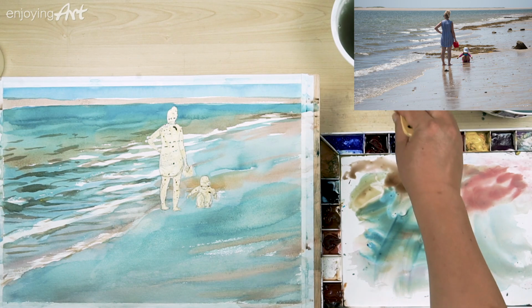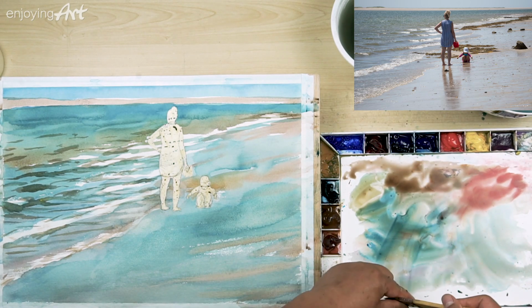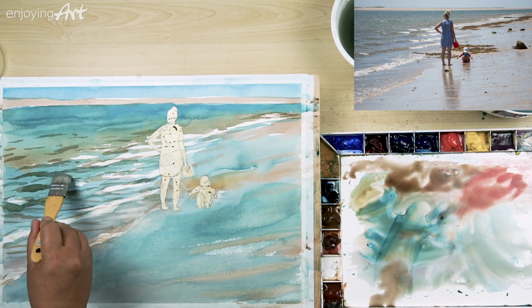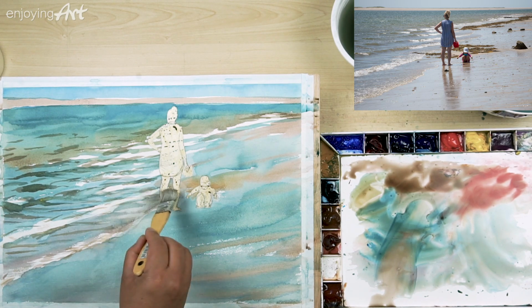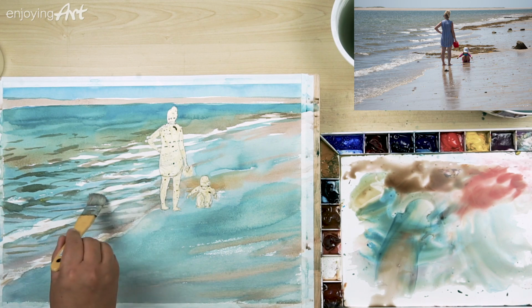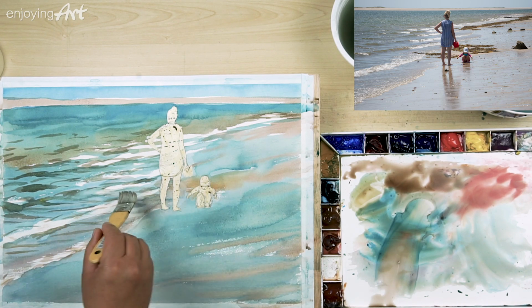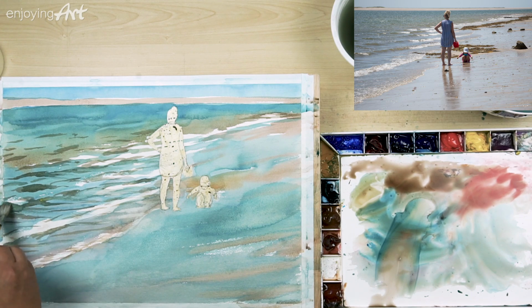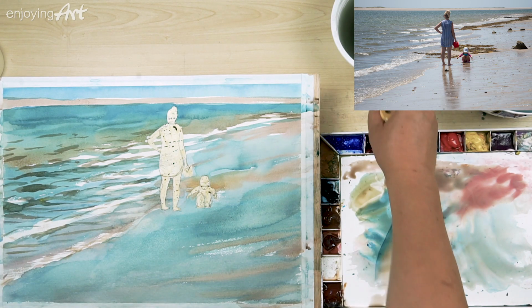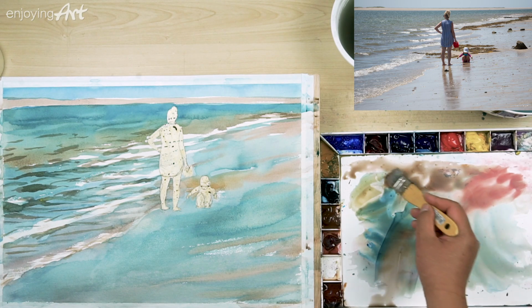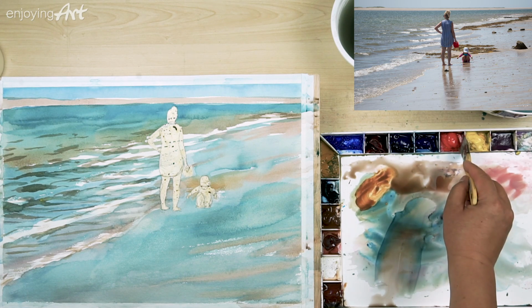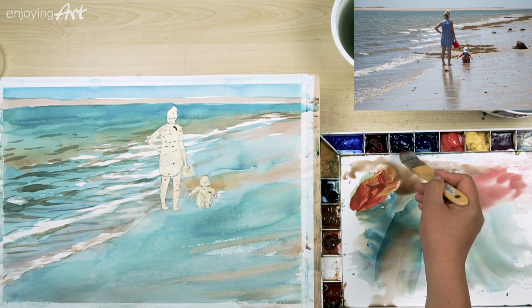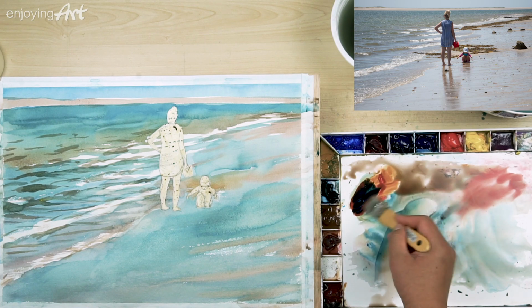I'm gonna do a little bit clean up. And maybe now is the good time to have some darker shape. So I'm gonna mix the burnt umber and some red. I want it to be darker, and the Prussian blue. This would be very dark color.